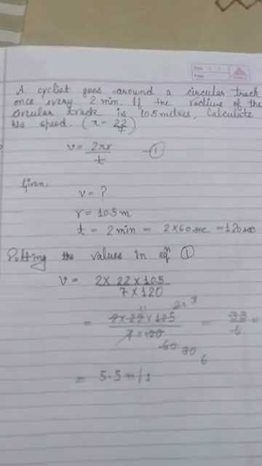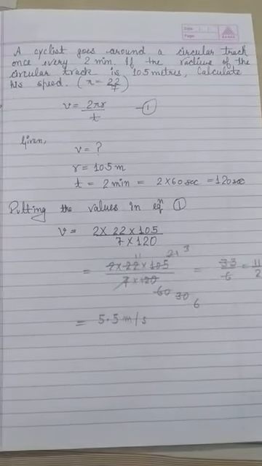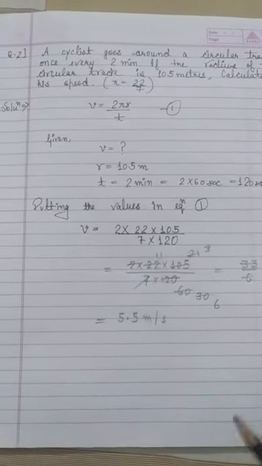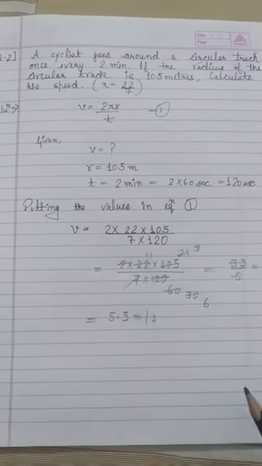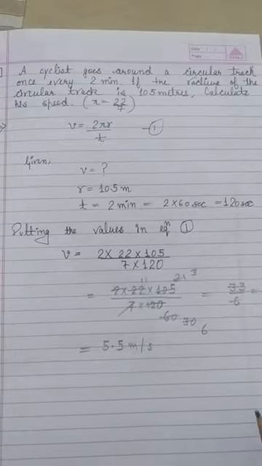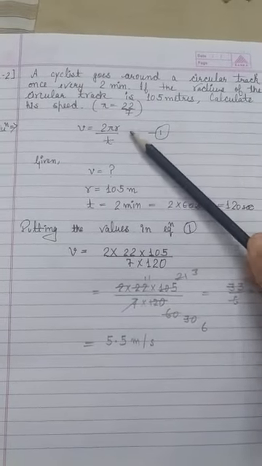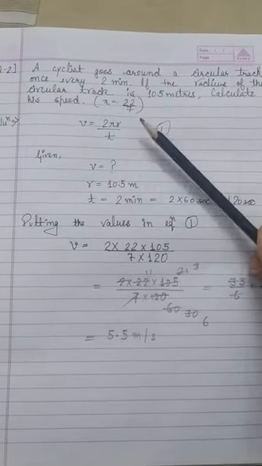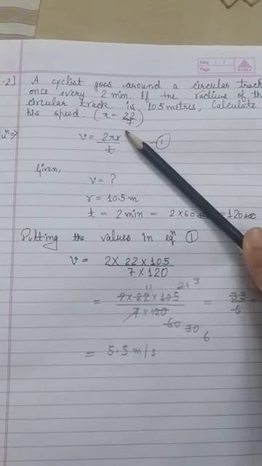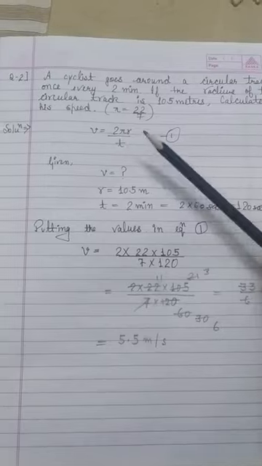Radius is given, which is 105 meter, and speed we have to find out. Now remember, for finding out the speed for a circular path, the formula of speed is v is equal to 2 pi r upon t. 2 pi r is what? Circumference. Speed is equal to circumference of that circular track upon the time.